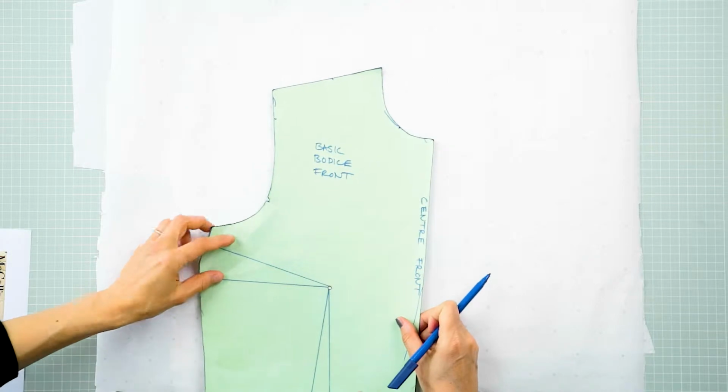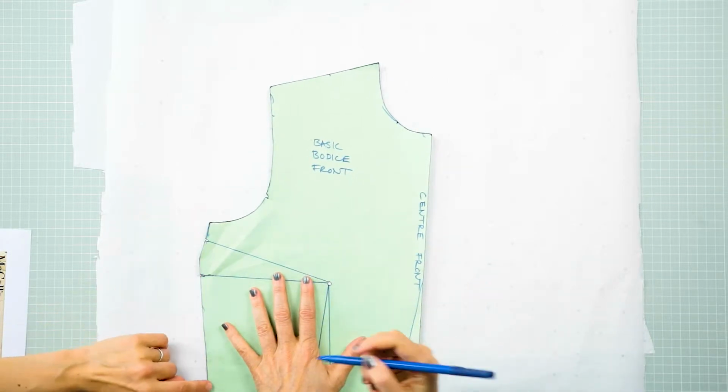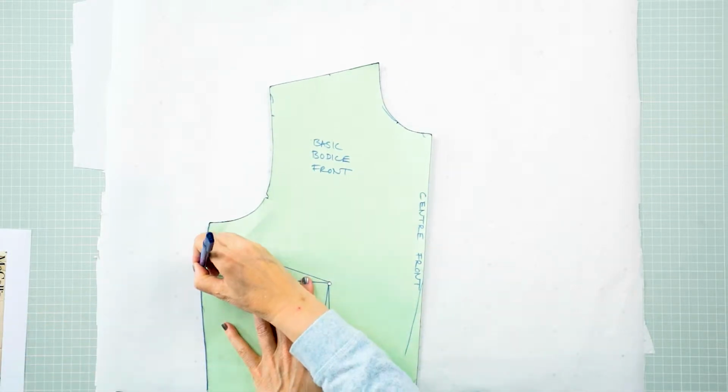As usual, you start with your center front. You're going to put it quite low on the page, because you're only going to work on the neck.